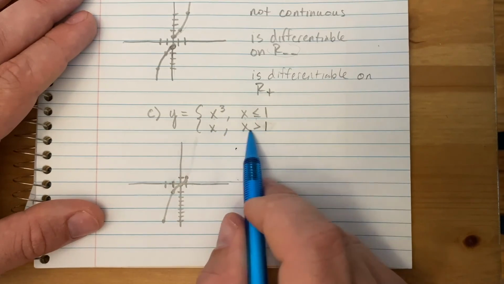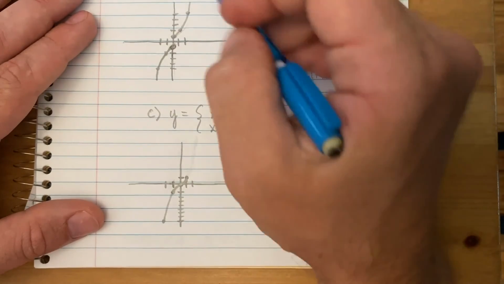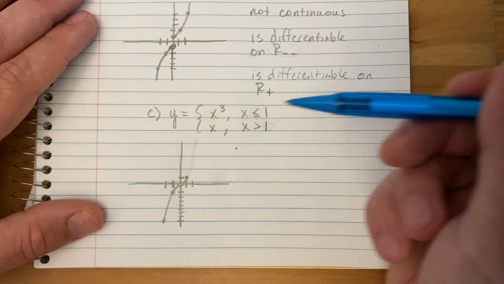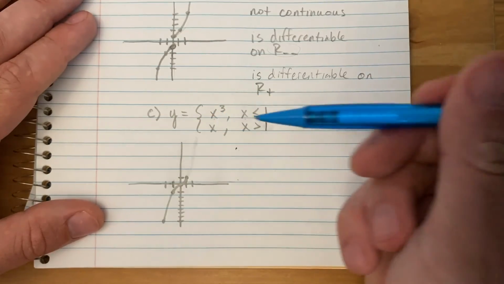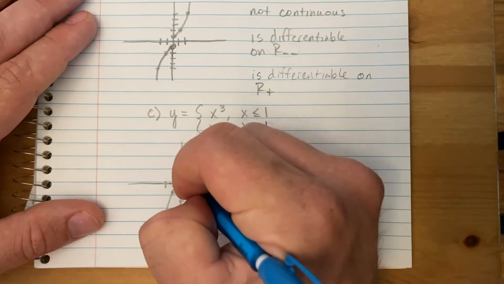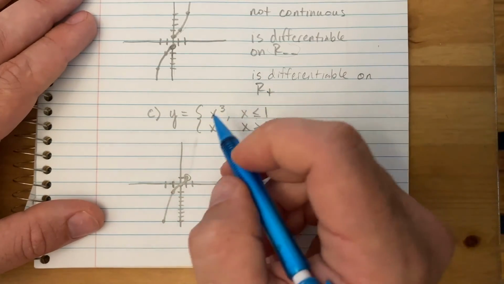All right, and then for x greater than 1, we can use the same process we were doing up here. Let's assume that x approaches 1 from the right, so it's becoming smaller and smaller, closer to 1. In that case, we'd get x equals 1, which is right there. So that's good. It looks like this is going to be continuous.